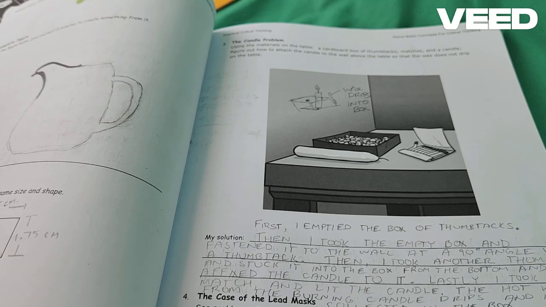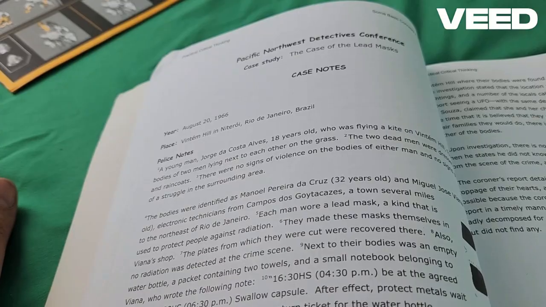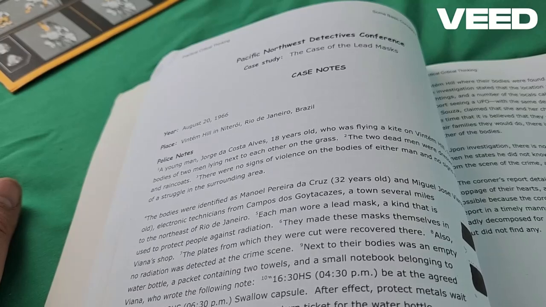Lastly, I affix the candlestick to the exposed thumbtack point. This allows the candle to stand freely in the center of the box without falling over. I then light the candle. As the candle burns, hot wax is instead collected in the box, which acts like a wall sconce, instead of dripping onto the table.